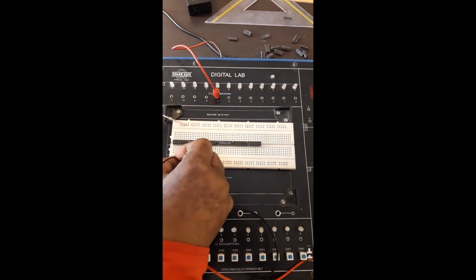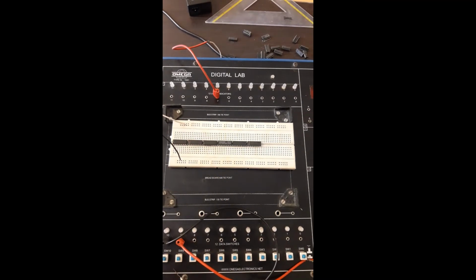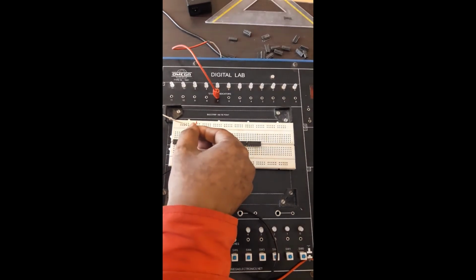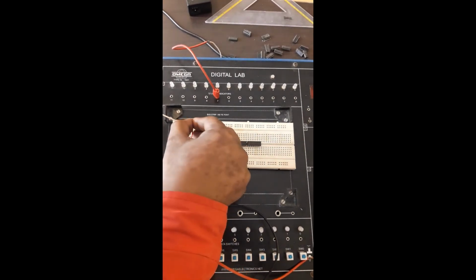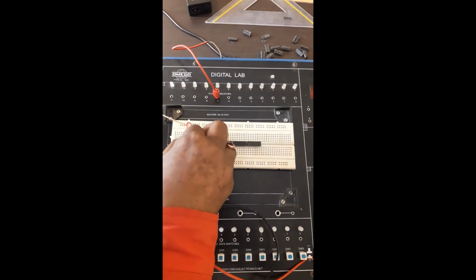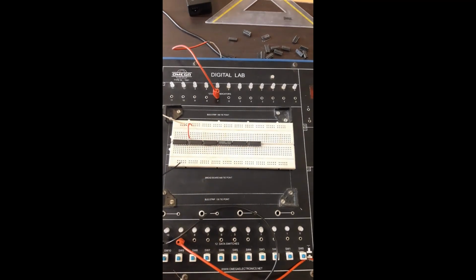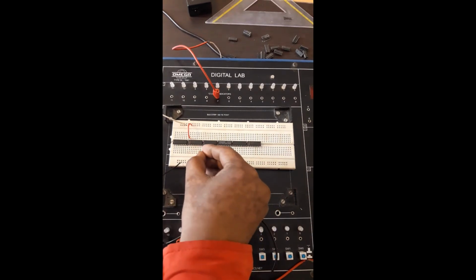Now we have connected it, and we need to give the plus VCC and ground to the IC. This is pin number 14, and this terminal is for VCC, so we need to connect these two terminals. Now we have given the plus 5 volt to the IC, and we need to connect the ground terminal also.